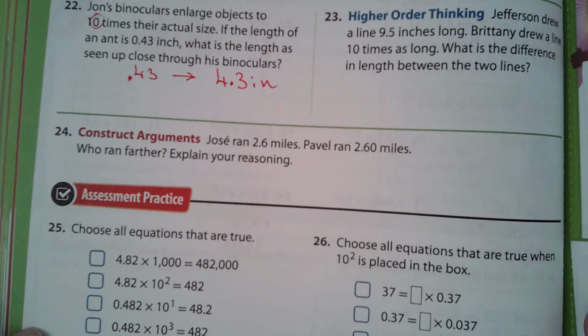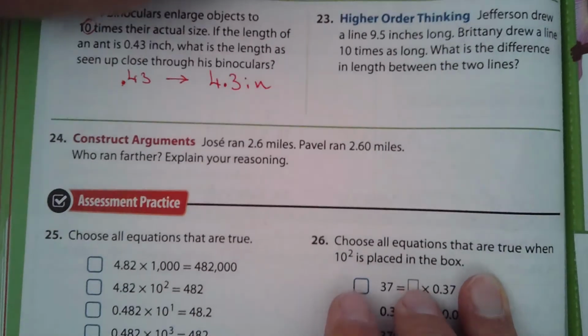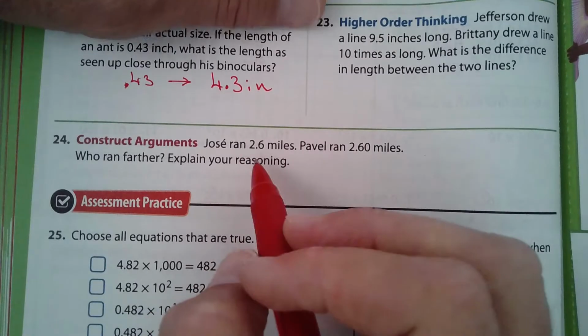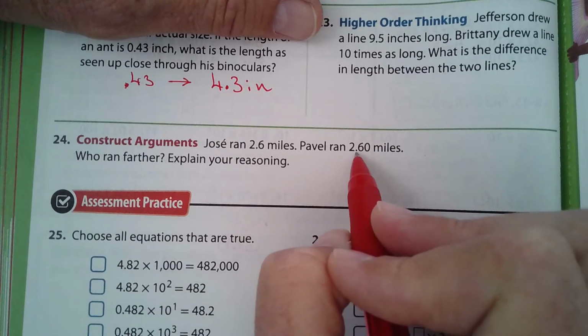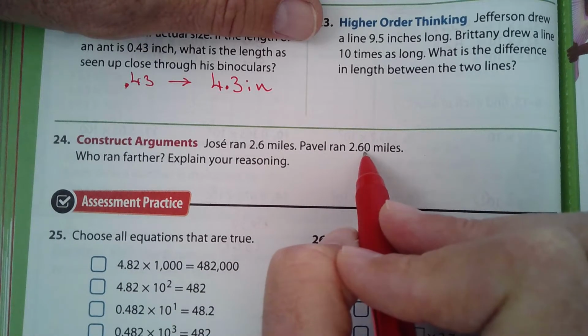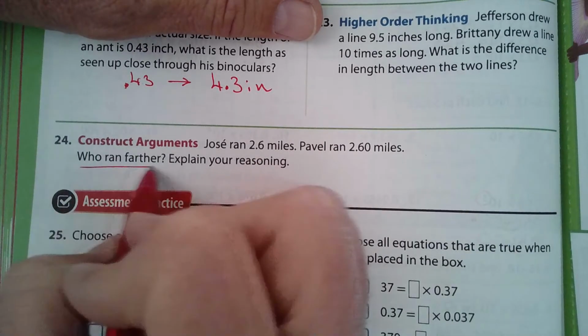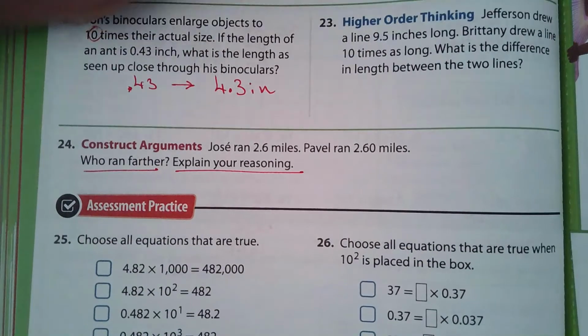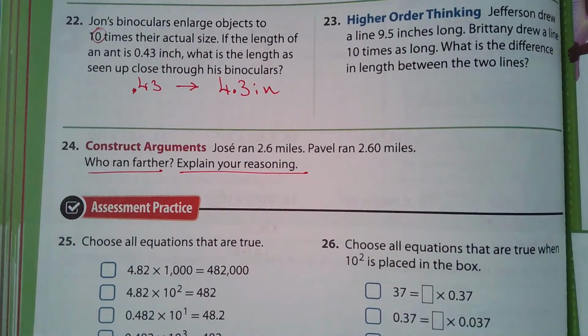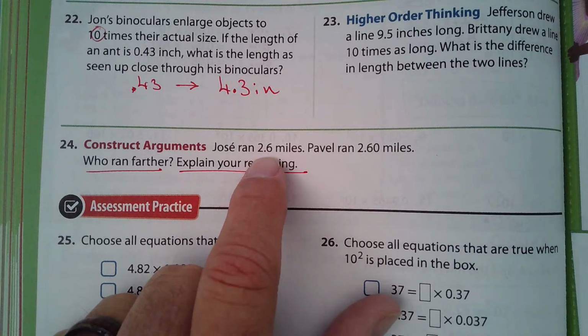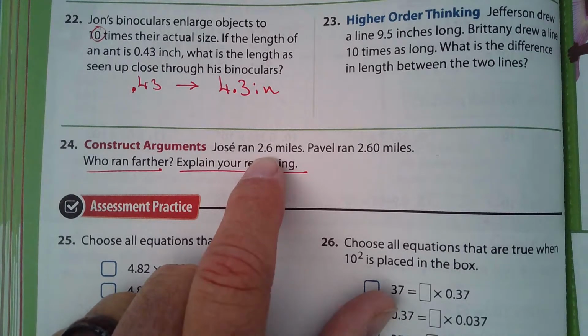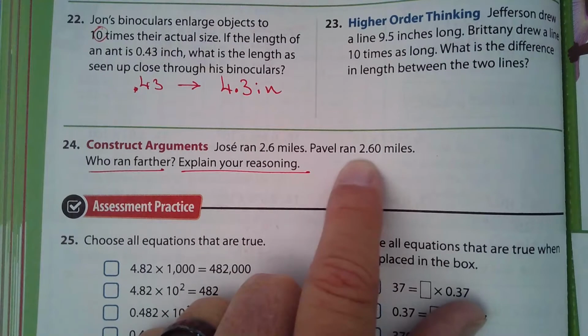Let's look at 24. Last one here. Jose ran 2.6 miles and Pavel ran 2.60 miles. Who ran further? Explain your reasoning. Oh, interesting. So, right, I even, by accident, read them as 2.6 and 2.60.